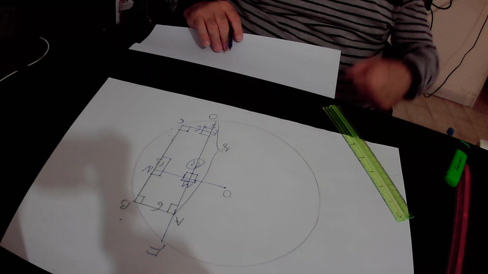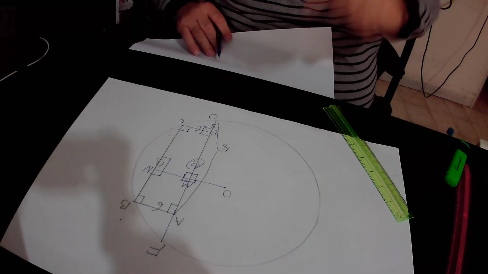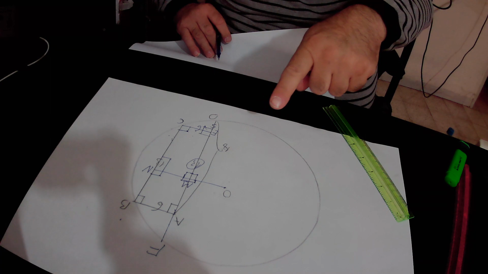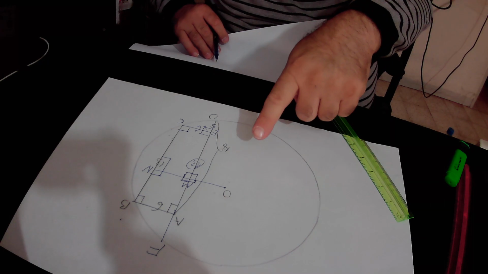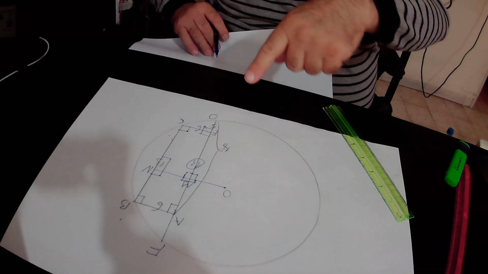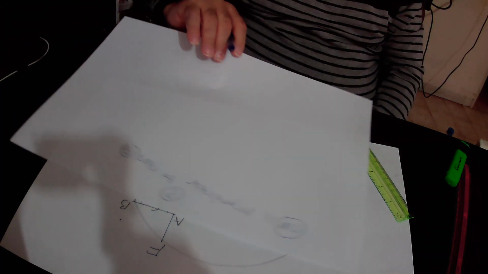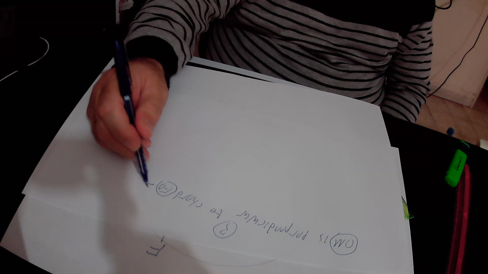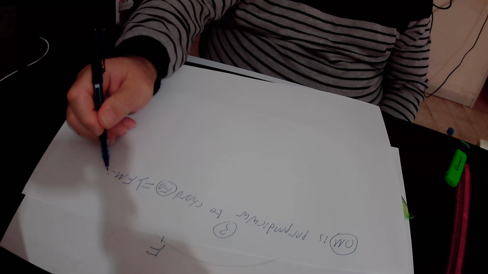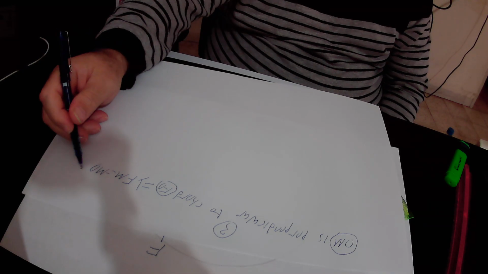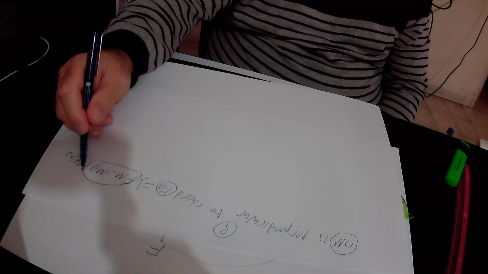And therefore we can implement rule number 2. According to rule number 2, whenever you have a perpendicular from the center of the circle, that is to say from point O, towards any chord, it will bisect the chord. Therefore, perpendicular OM bisects chord FD. That is to say, FM equals MD according to rule number 2.